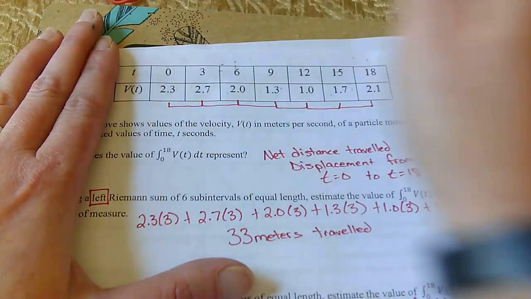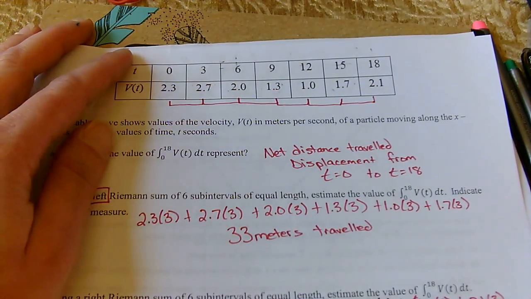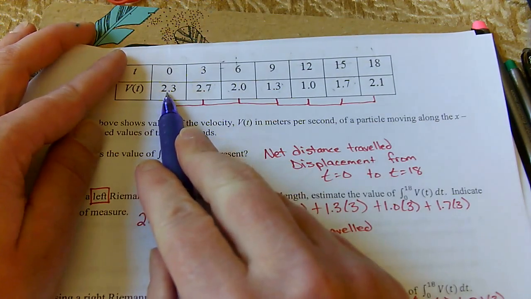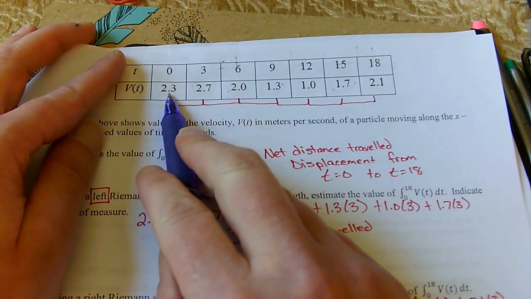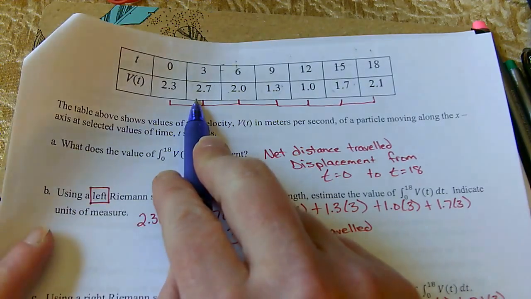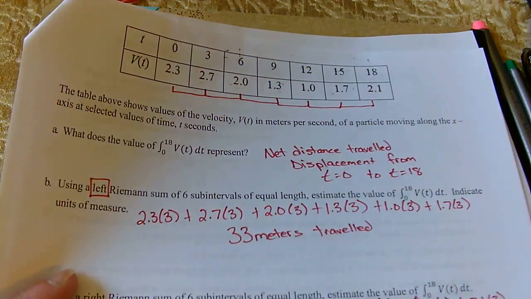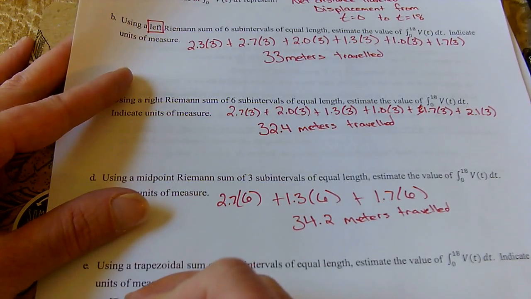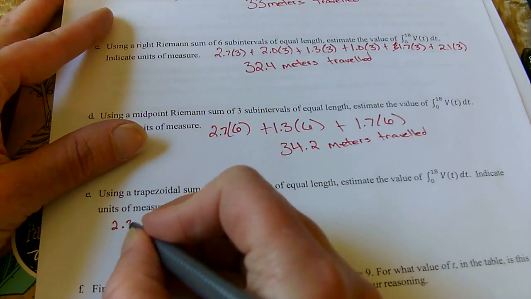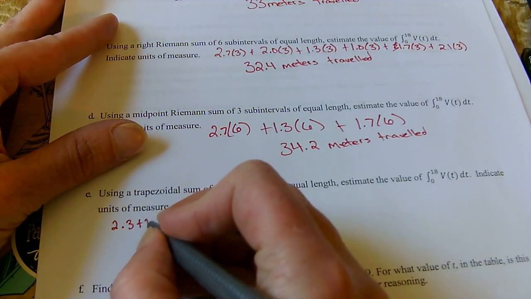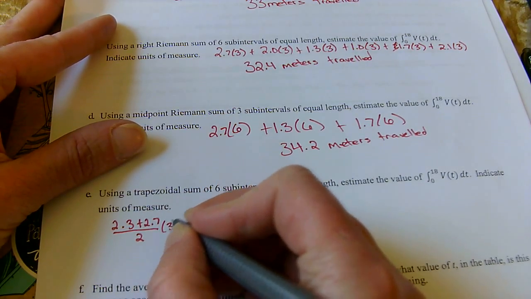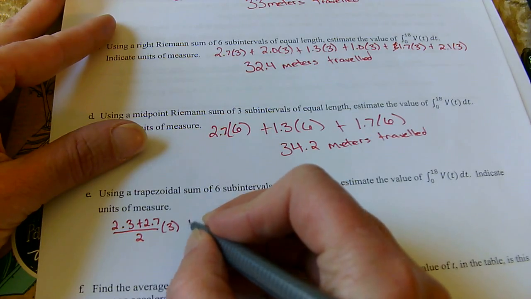So, each of them are 3 wide, but instead of choosing 2.3 as my height or 2.7 as the height, I'm going to average the 2. So, I would have 2.3 plus 2.7 divided by 2 times the width of the rectangle of 3, and so forth.